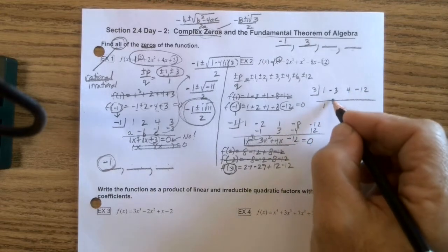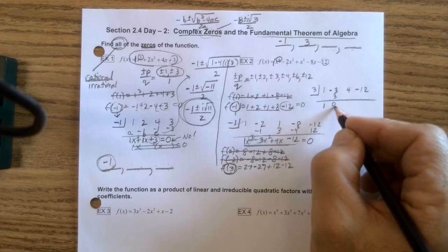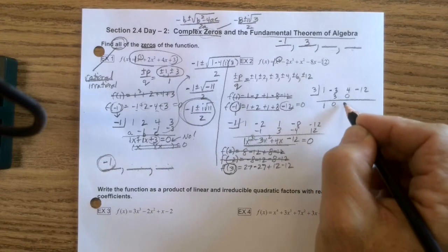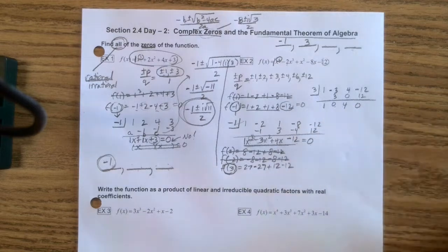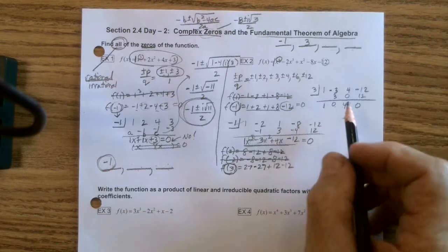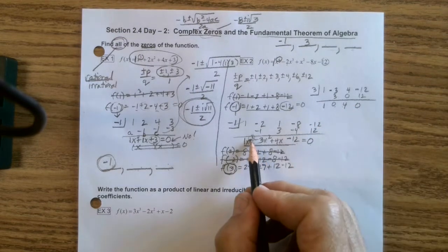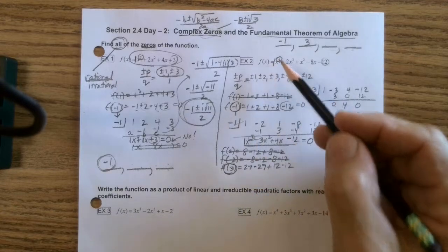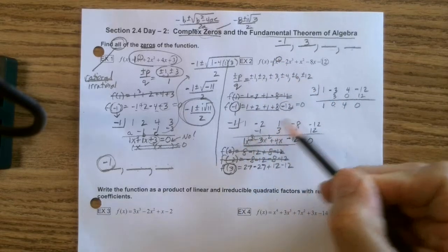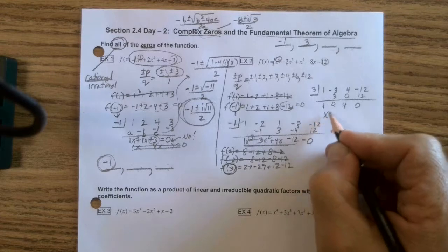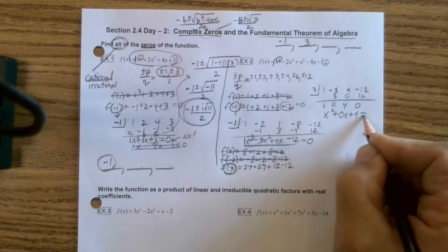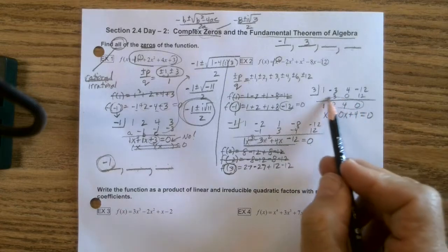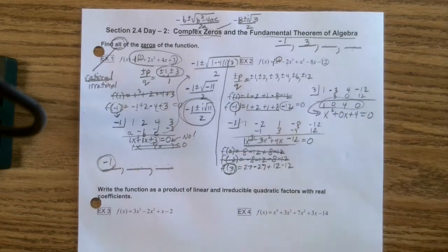Drop the 1, multiply, add. 3 times 0 is 0, add. 4 times 3 is 12, add. Now this is unique. But remember, this one dropped from a 4 to a 3. Now we're going to go from a 3 to a 2. So I'm going to rewrite this. X squared plus 0x plus 4 equals 0. That's what this really tells you.